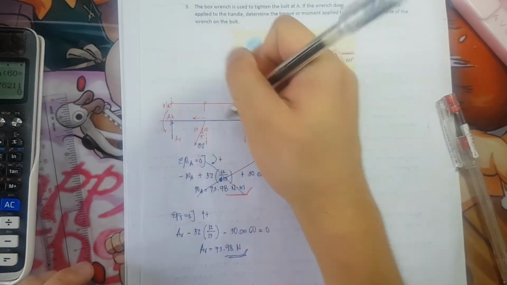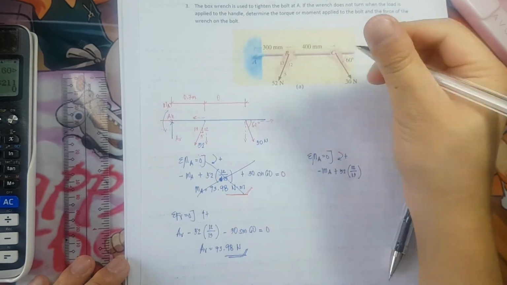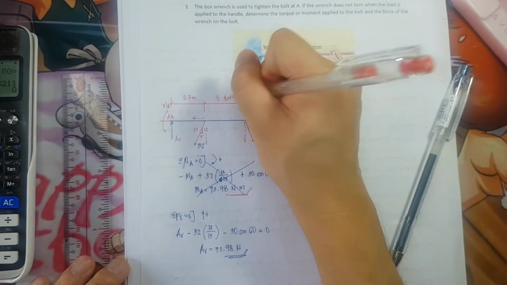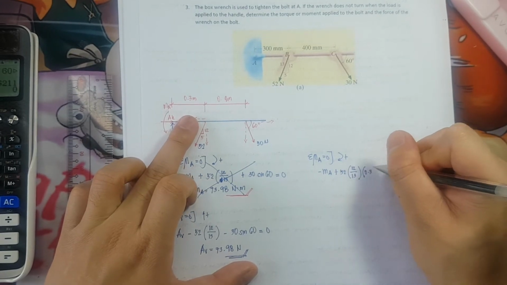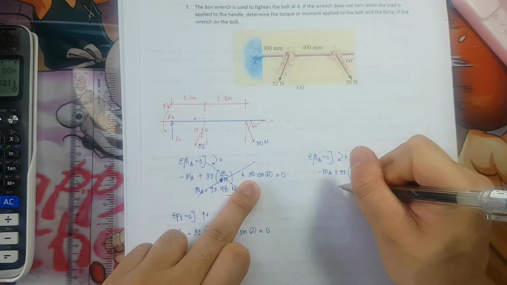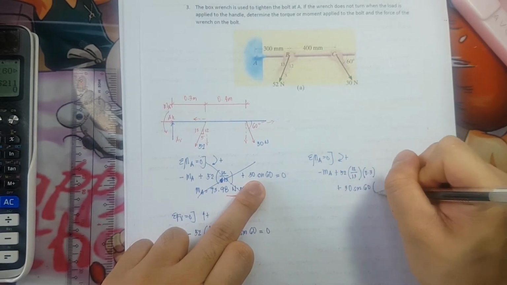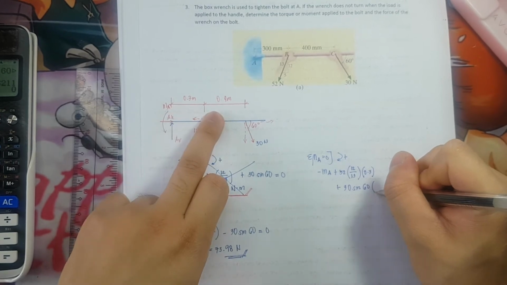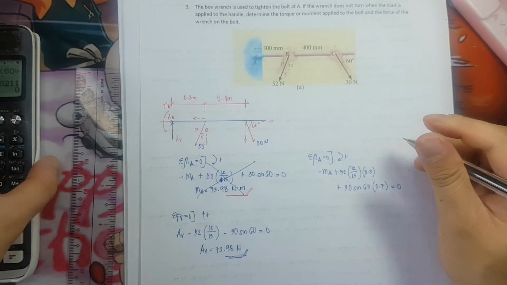So this is 0.3 meters and this is 0.4 meters. So the lever arm is 0.3 plus we have 30 sine 60 times a lever arm of 0.7 meters is equivalent to 0.